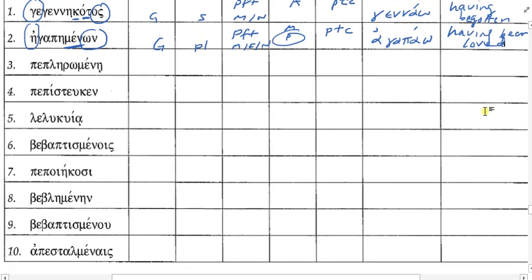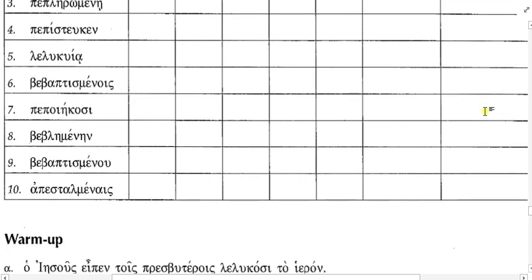So let's look at number 10. We have apestalmenis. Do you see enough of a verb here to guess at what the lexical form is? What might that be? Apostello. What does apostello mean? Yeah, I send. Good. So take a look at what we have here.